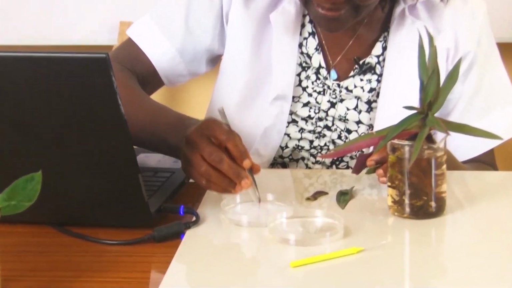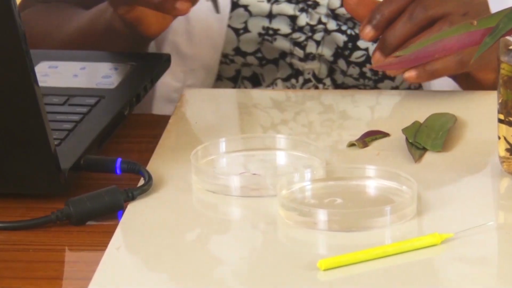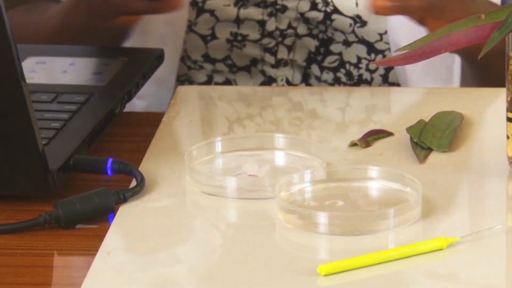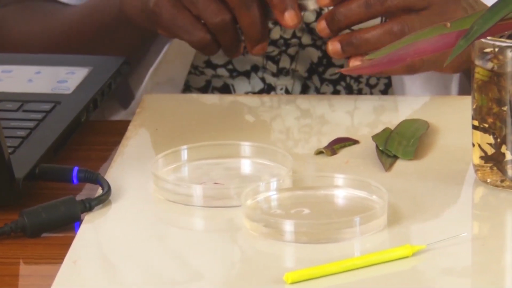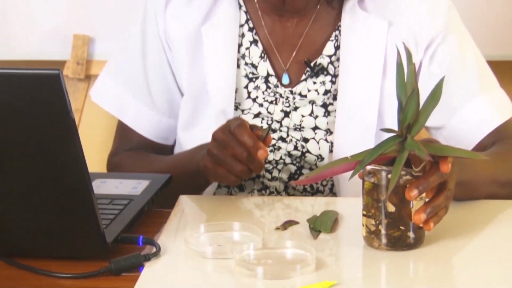And even if we are taking just a tiny bit like this to put under the microscope, 1 cell thick, it's a specimen. So that's simply what a specimen is. For your assignment, you are required to find out when it is necessary to use the whole organism as a specimen or just part of the organism as a specimen. Good. So that's about specimens.